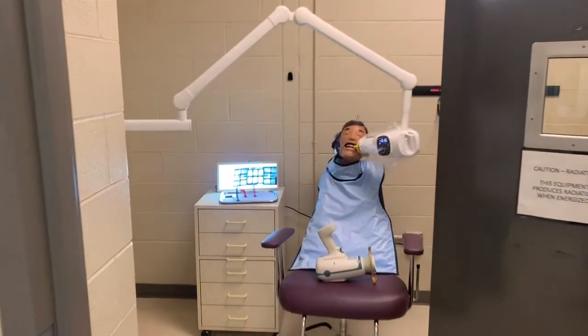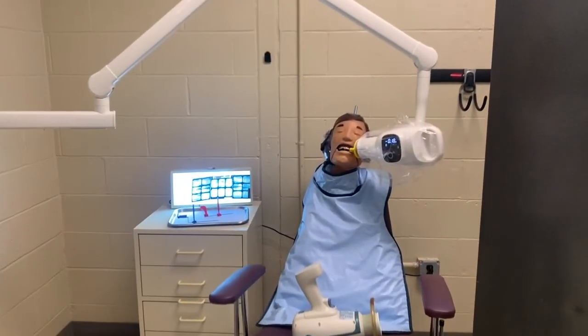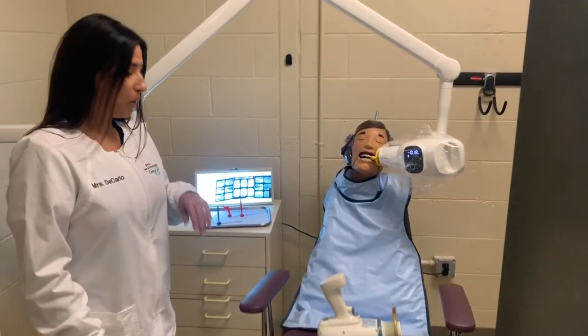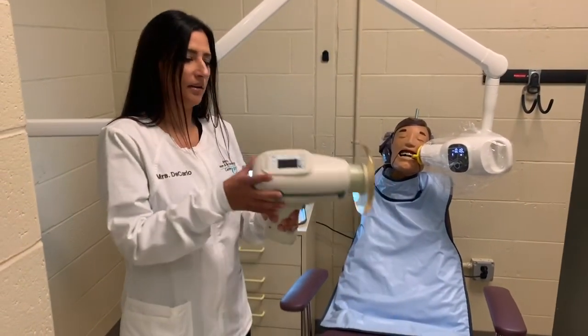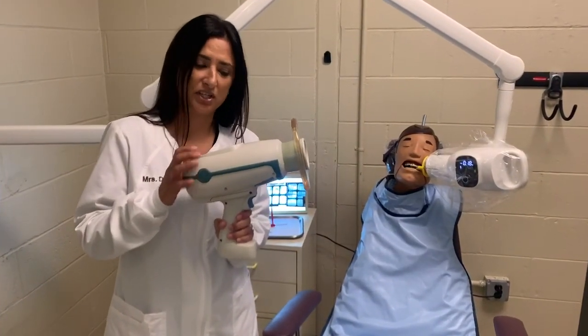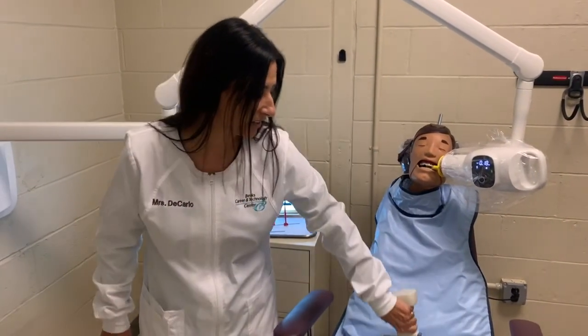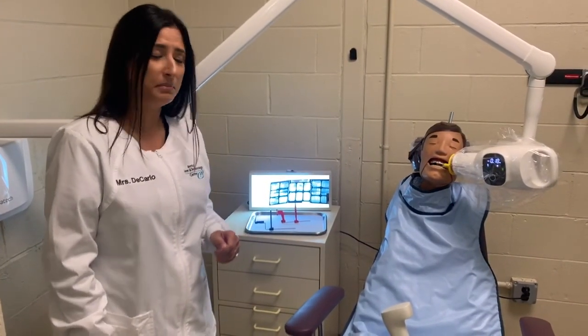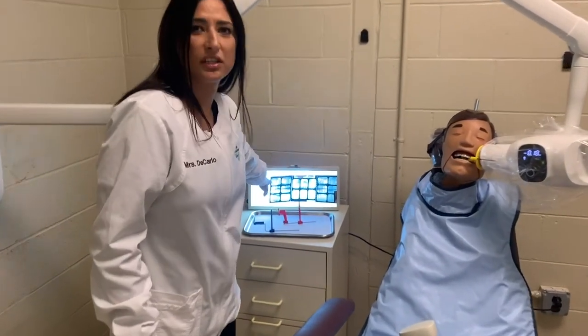This is one of our radiography areas, I should say. So we have radiography machines that are connected to the wall. We also have an x-ray machine that's handheld and students can carry. It allows them to take x-rays inside of the mouth with film and put them in the correct position like you see here.